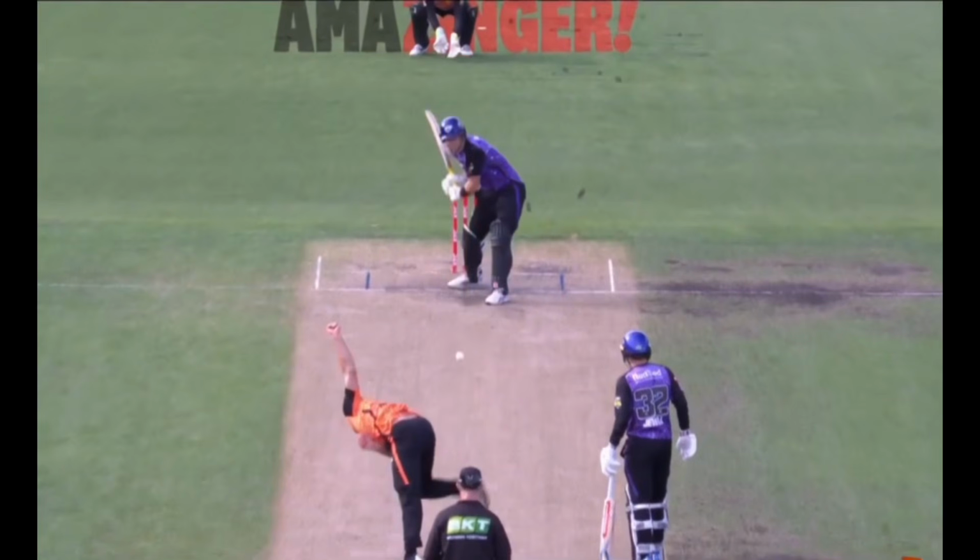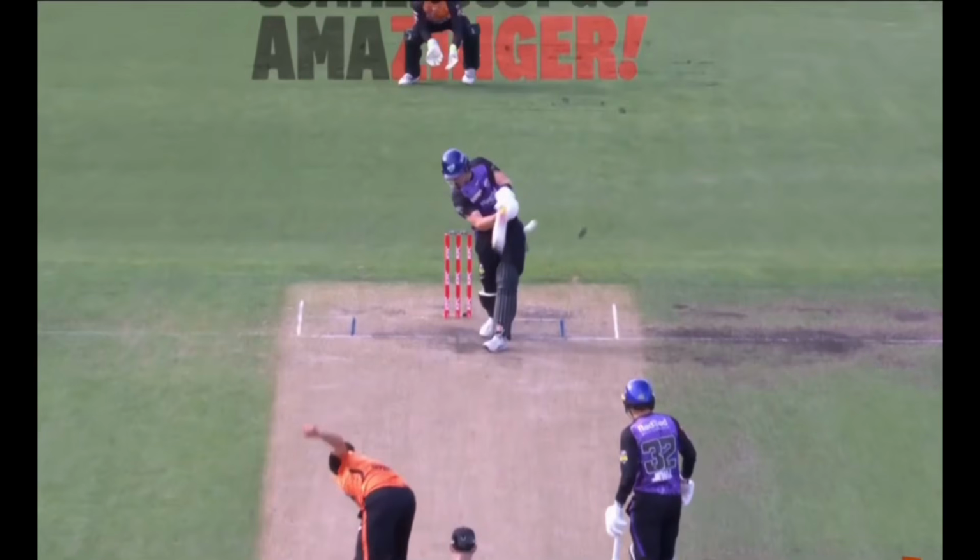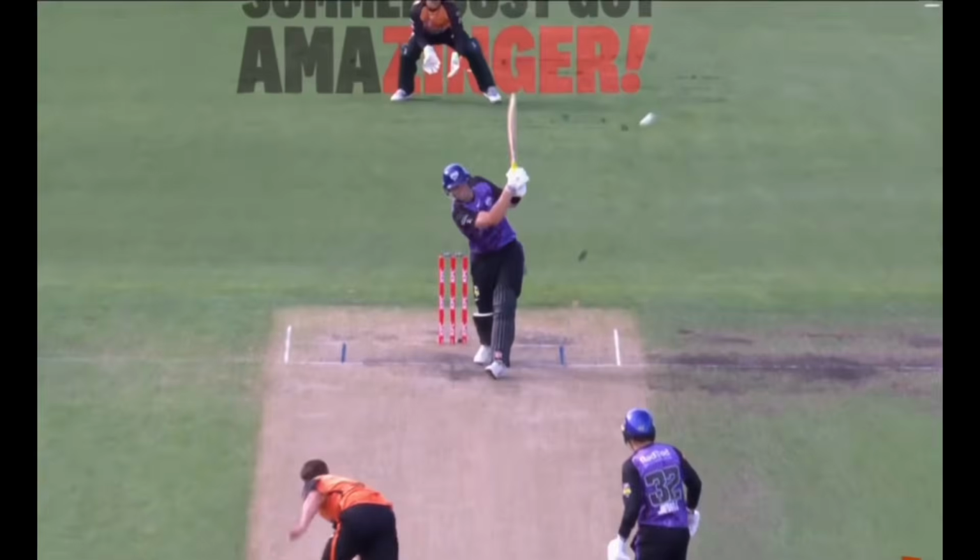As he moves into the shot and makes contact, the back knee slightly collapses, which opens up the hip. This opening of the hip clears the path for the backswing to come through. As he moves through the shot, the bat face closes with the bottom hand taking over as he shovels the ball to the leg side.